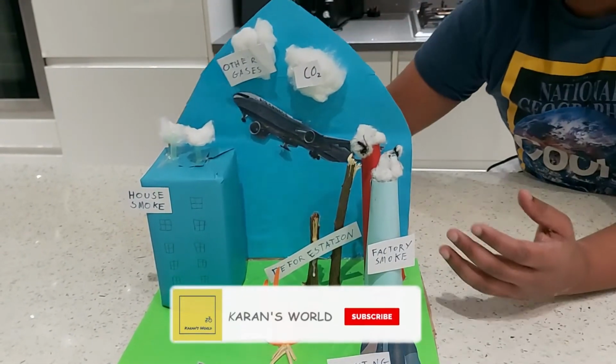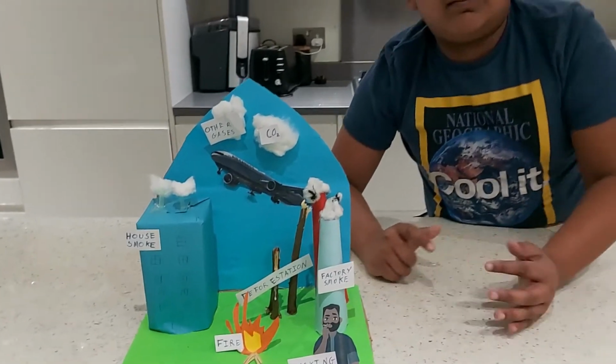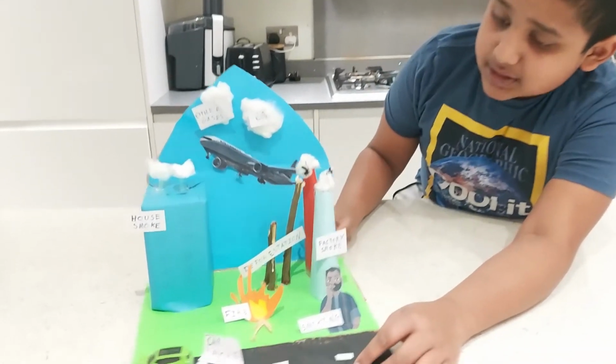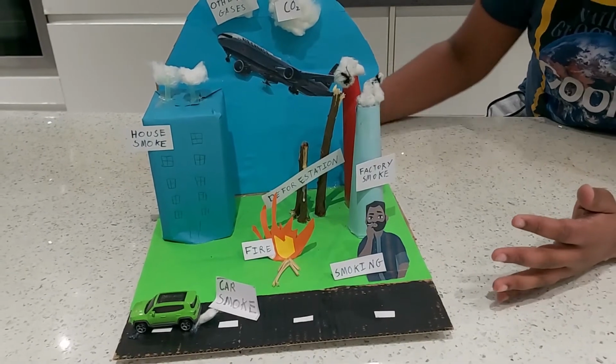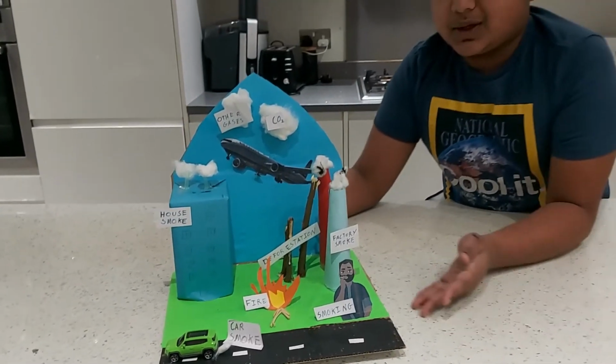This is the clouds. And if you want to see more about clouds, click up in the pop-up banner here about my water cycle experiment, which shows you all about clouds. So this is our main model. So if you want to make something as cool as this, don't go, and then we can get started.